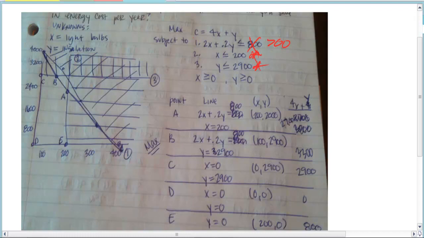First things first, I'm going to go with the intercept method. So I'm going to say, when I put in 0 for x, what do I get for y? And when I put in 0 for y, what do I get for x? In relationship to this first equation. So 700 divided by 2, well, that's 350. And then when I put in 0 for y, I apologize, I just did that backwards.